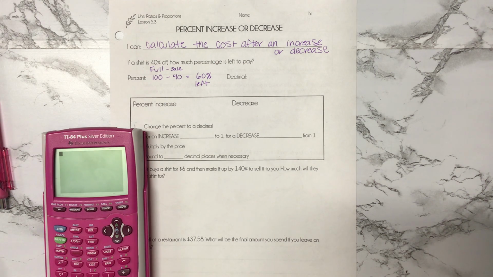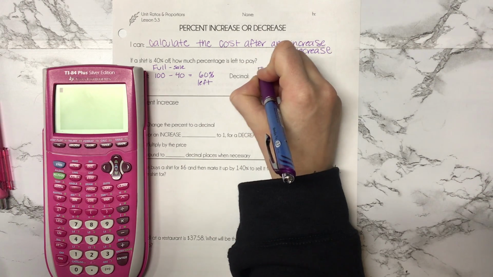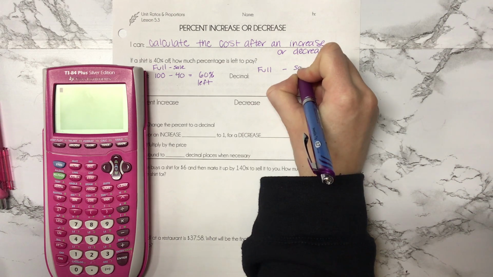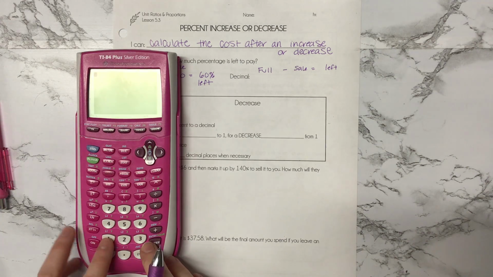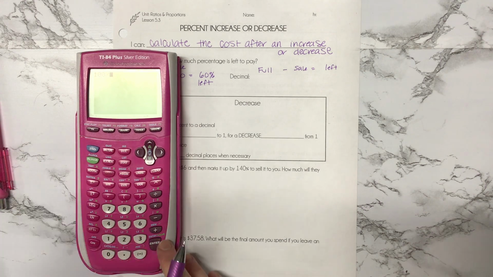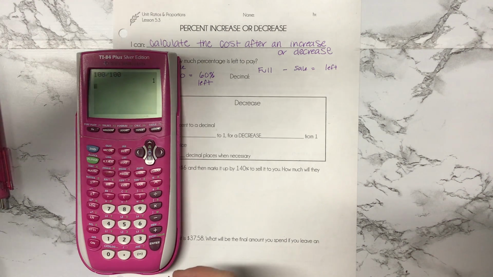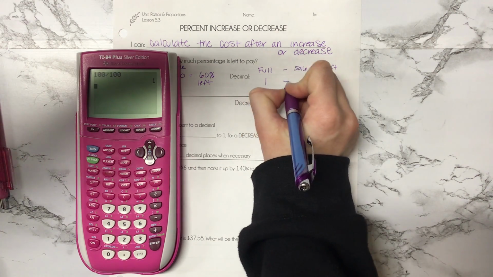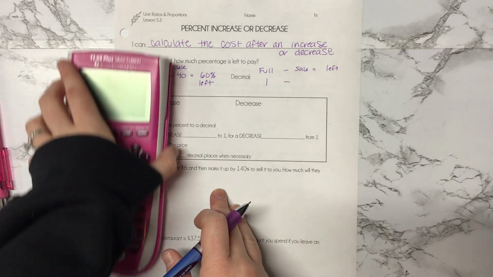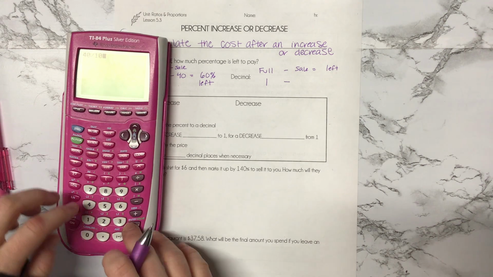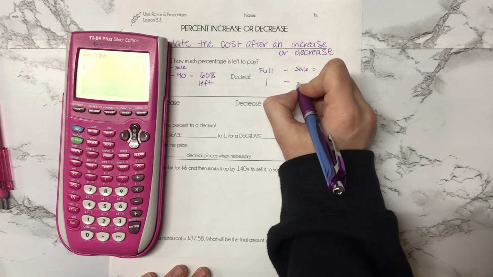Or you can write your percentages as numbers. The full amount minus the sale amount gives you what's left over. So 100% as a decimal: remember, to change a percent to a decimal, we divide by 100. 100 divided by 100 is 1. Minus 40% as a decimal, we divide by 100. 40 divided by 100 is 0.4.